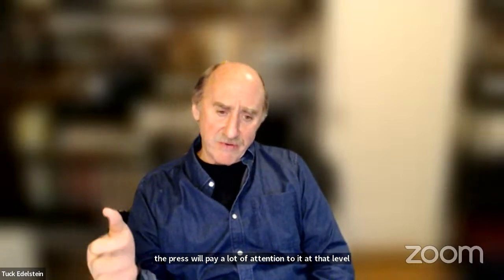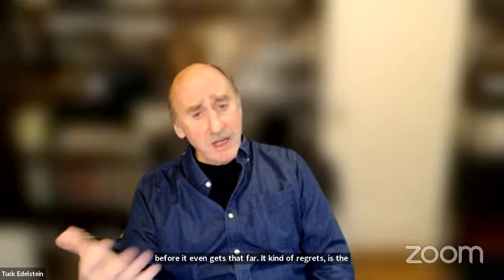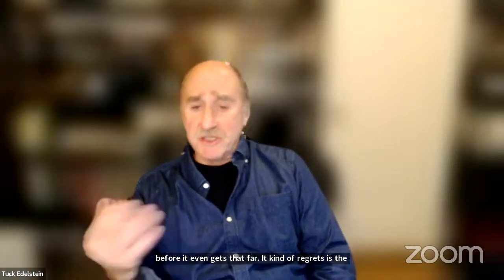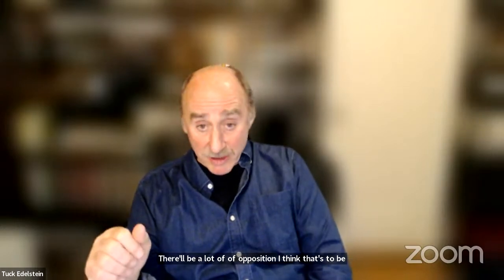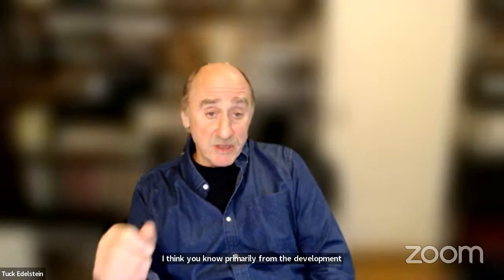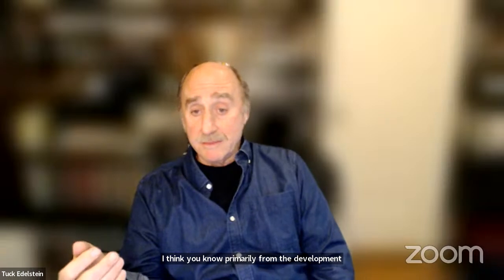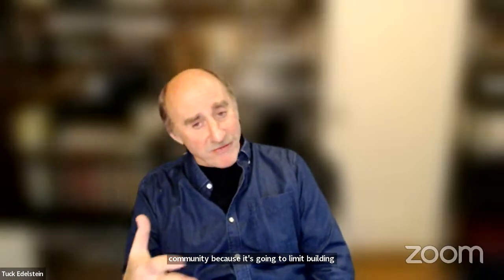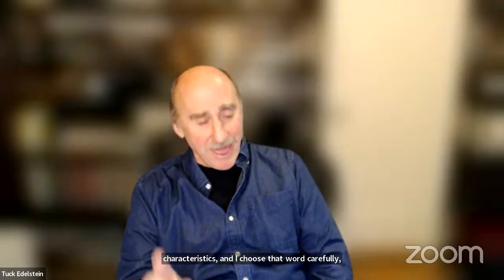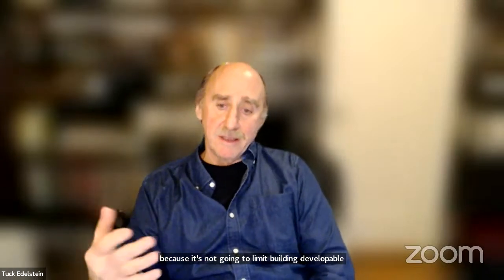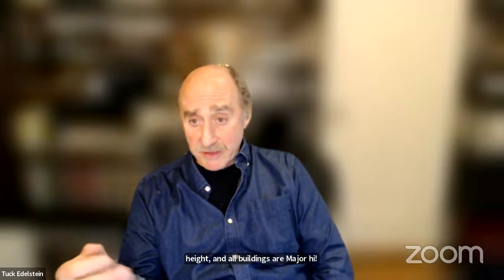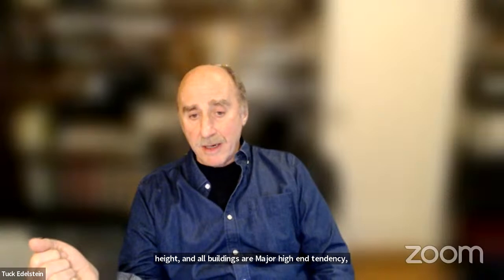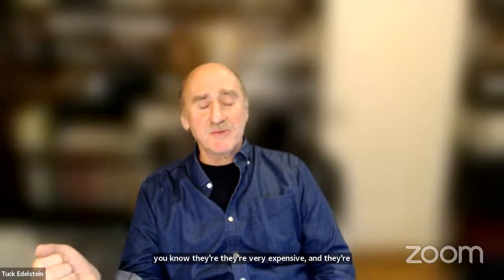Before it even gets that far, it kind of addresses your other question. There'll be a lot of opposition. I think that's to be expected, primarily from the development community, because it's going to limit building characteristics. And I choose that word carefully because it's not going to limit building developable area, but it will limit building height. And tall buildings are a major high-end tendency. They're very expensive, and they're very sought after. So I think the development community is going to have a lot to say about it. Let's put it that way.